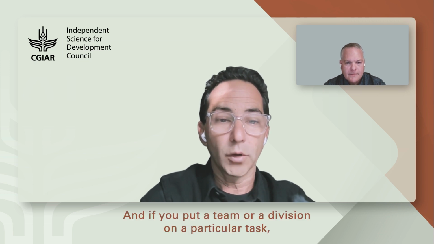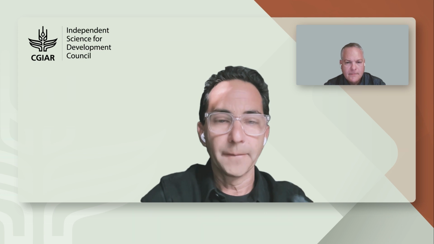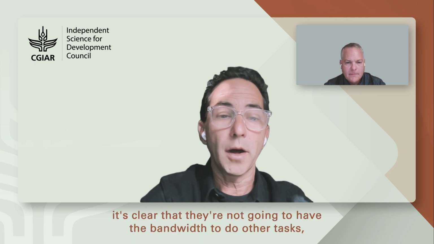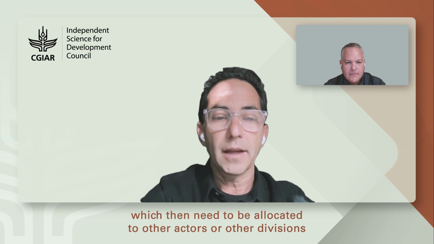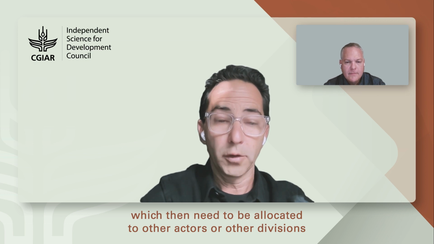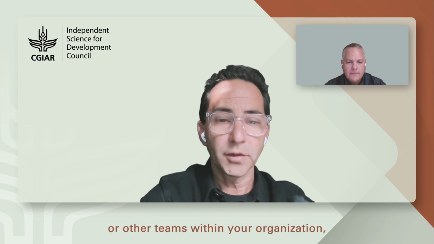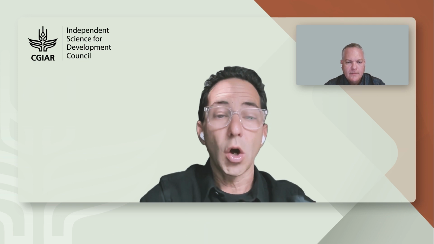And if you put a team or a division on a particular task, it's clear that they're not going to have the bandwidth to do other tasks, which then need to be allocated to other actors or other divisions or other teams within your organization, all towards the collective goals of the organization.